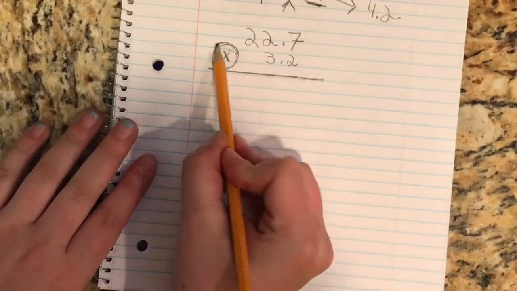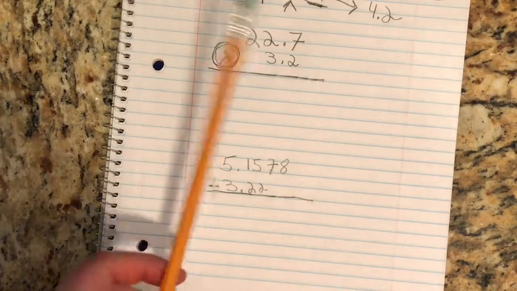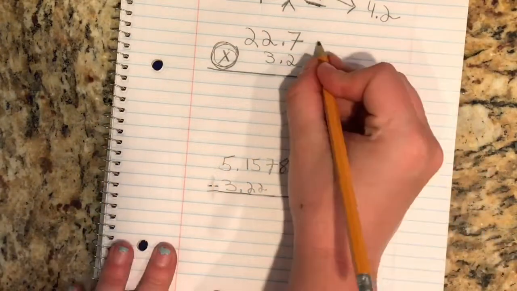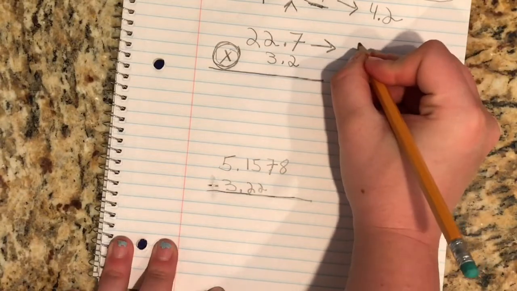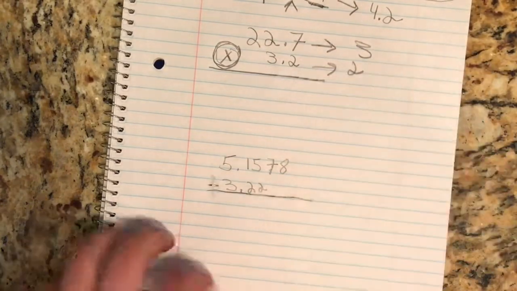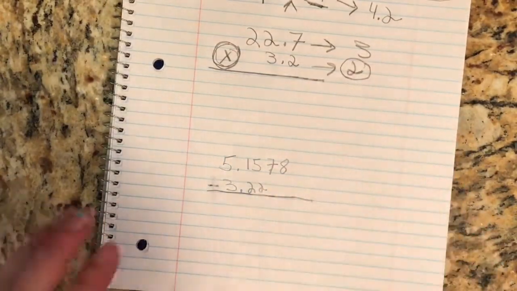Our next problem uses multiplication. When using multiplication, your answer must have the least amount of significant figures as used in the equation. Writing it out, the first one has 3 and the second one only has 2, meaning that our answer must only have 2 significant figures.